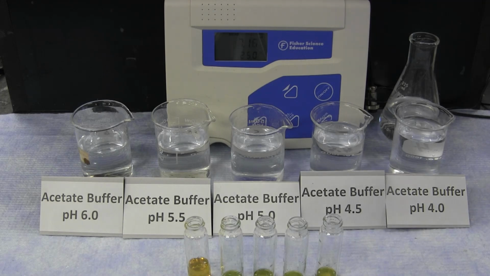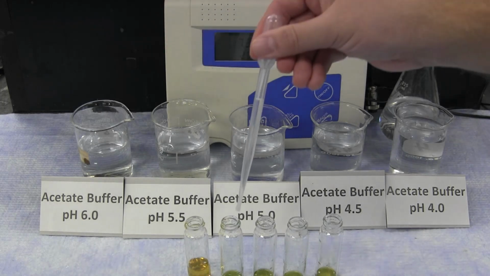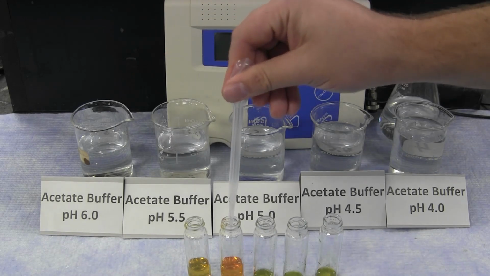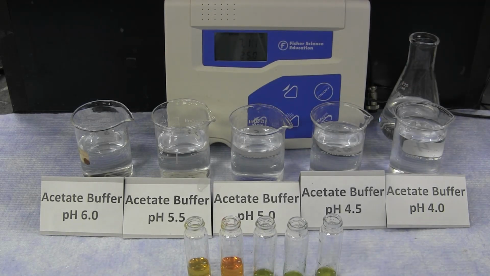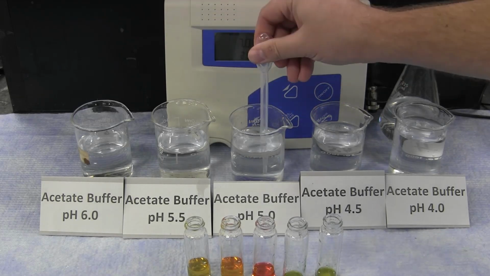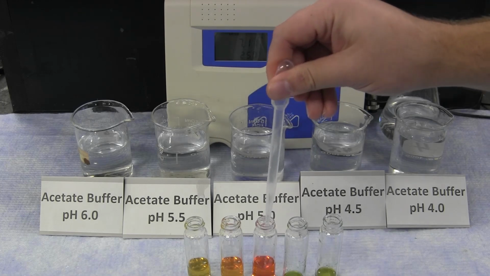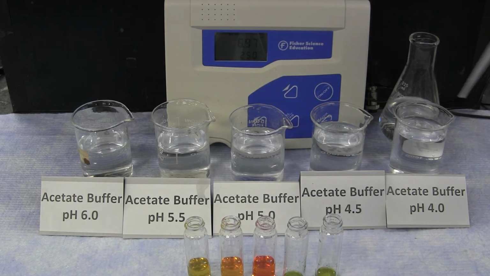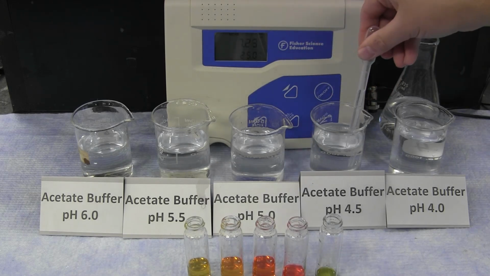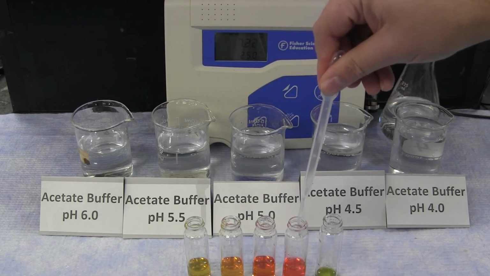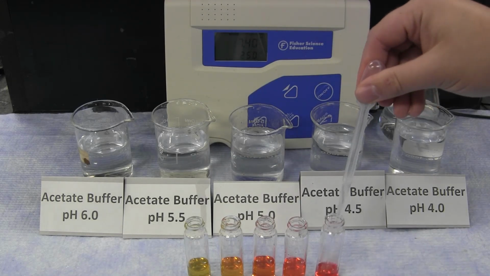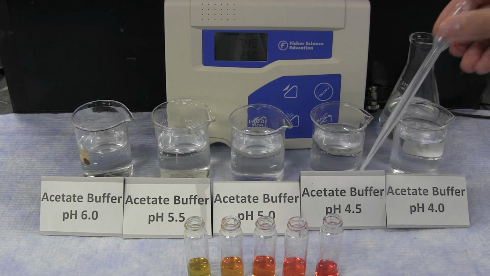At a pH of 6, it's more of a golden color. At a pH of 5.5, it's starting to become more orange. At a pH of 5, it's beginning to be even more orange and almost a red color. At a pH of 4.5, it's moving even farther into the red range. And at a pH of 4 is a darker red solution.